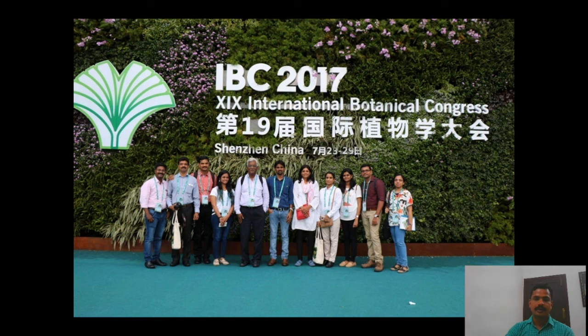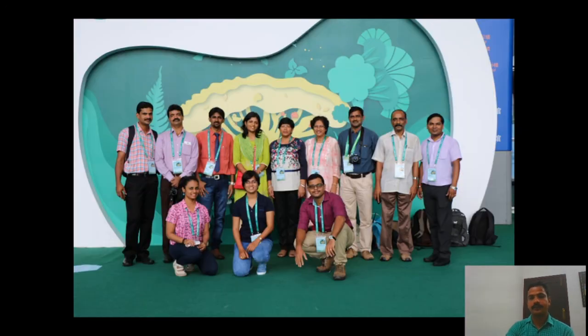Delegates from Kerala. Many Indian taxonomists attended this Shenzhen Congress, because China is very close to India. So many from India, including from South India, Kerala, attended the conference, the 19th IBC.